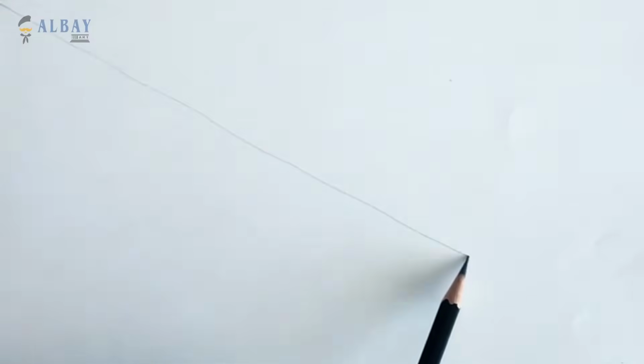I start by drawing the horizon line. Okay, I drew a straight line from the top left corner of the paper to the bottom right corner. You might be wondering whether the horizon line should be parallel to the bottom or top edges of the paper. Yeah, that's right. But there's something else about this drawing.